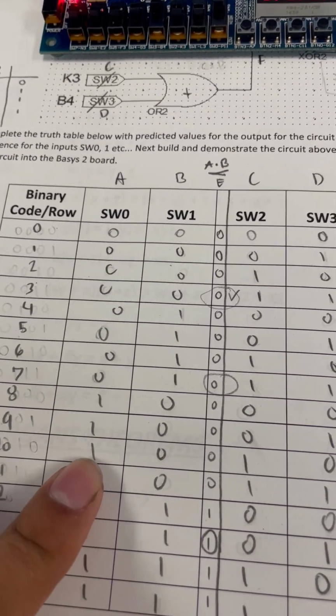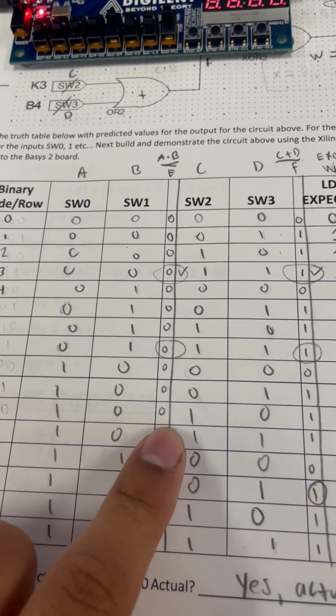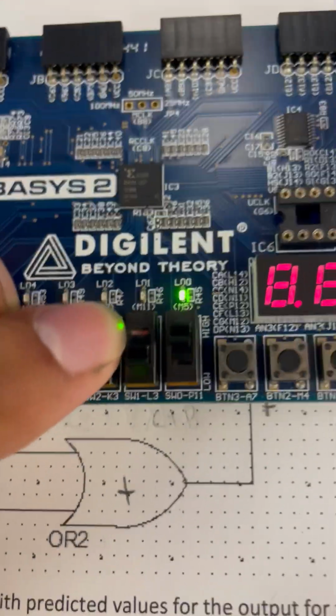So when switch 0 is on, switch 1 is off, and switch 2 is on, let's see, the LED should turn on.